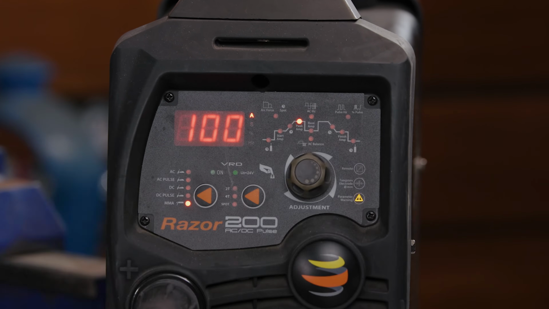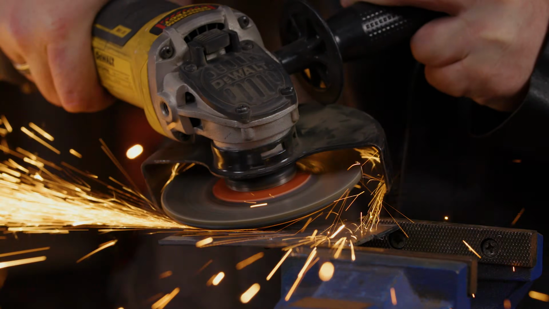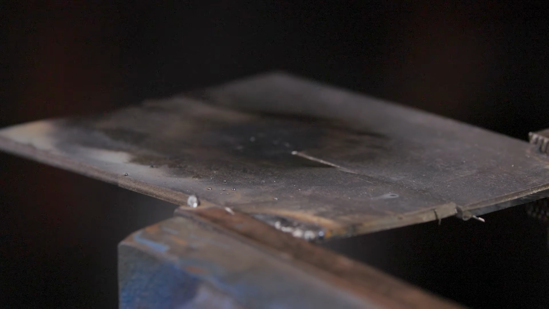How can you prevent it or fix it? Turn your amps down. Increase your travel speed. If you've put a hole in your metal, there are two things you can do. You're going to need to start again from scratch and grab some new metal, or you can just adjust your settings, fill in the hole, grind it down and then weld over it as if it was never there.